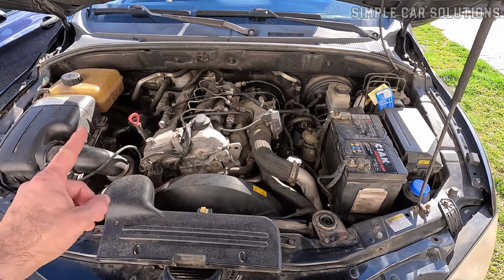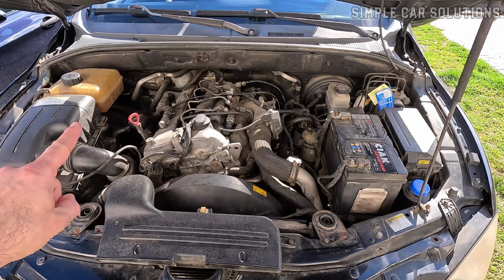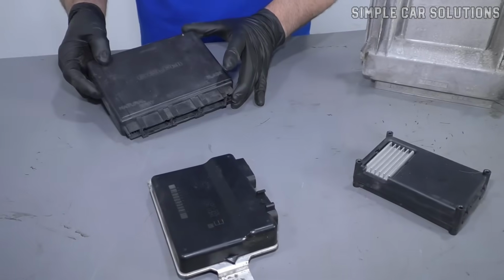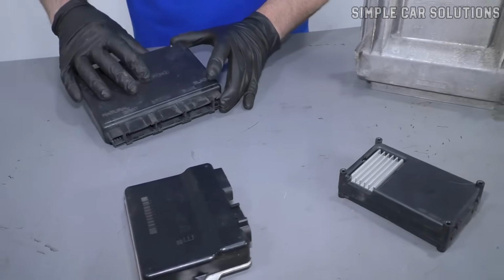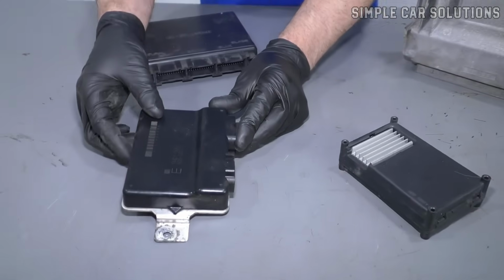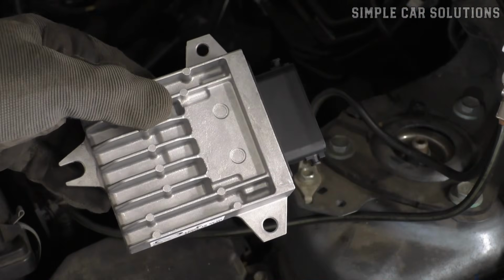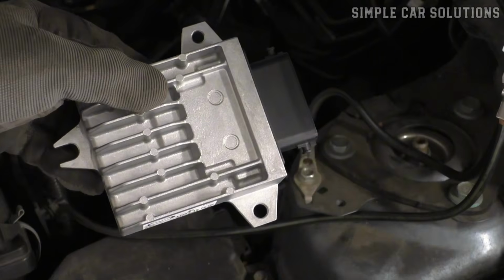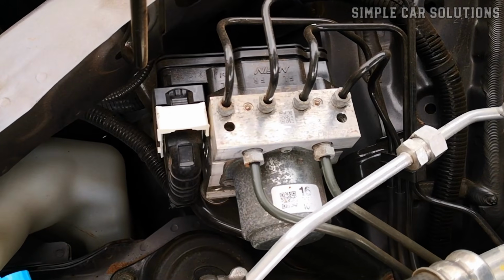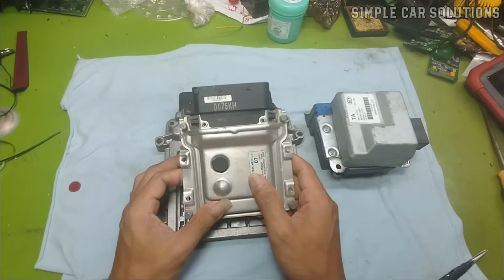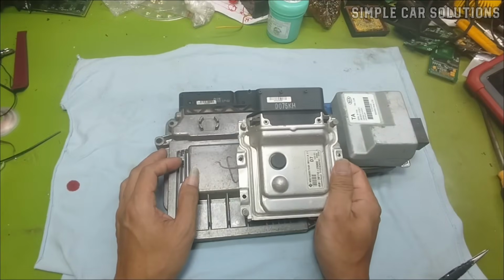Let's break down how these systems talk to each other and how to track down the source of the conflict. Modern vehicles rely on multiple control modules to manage everything from your engine to your brakes. You have the Engine Control Module, or ECM, the Transmission Control Module, or TCM, and of course the ABS Control Module. These computers are constantly sharing data to keep the car safe and efficient.